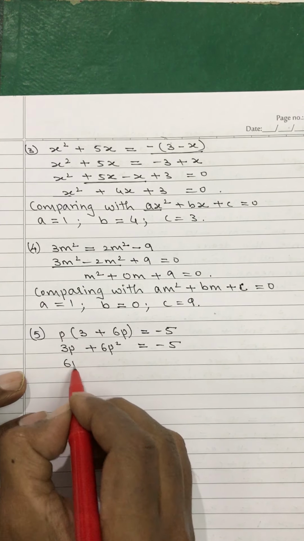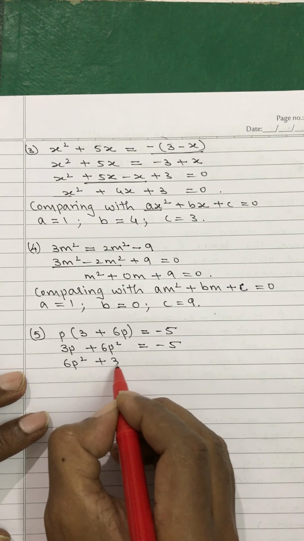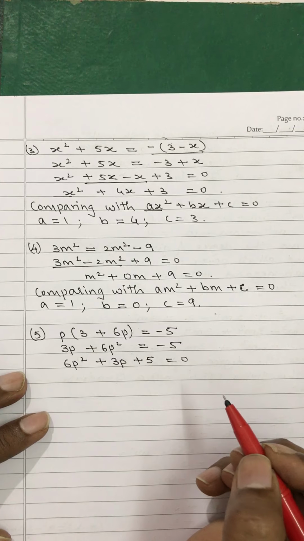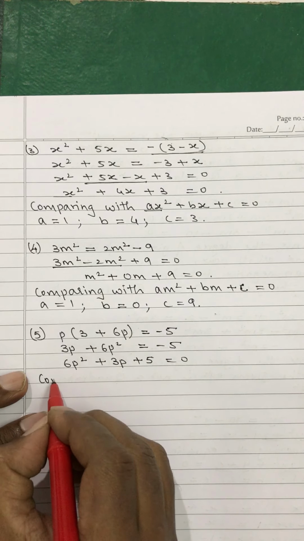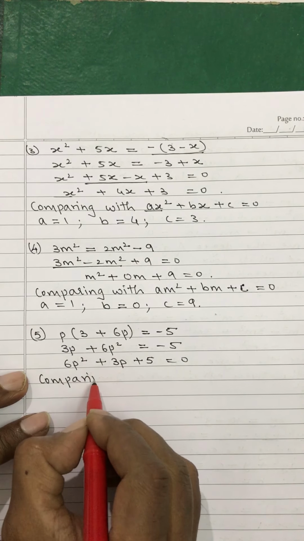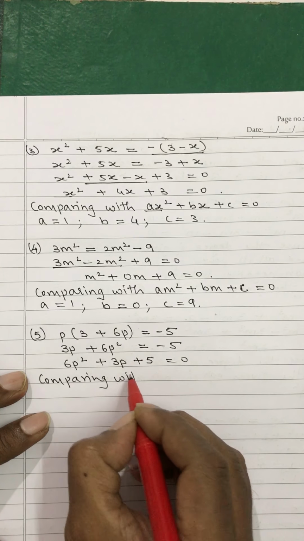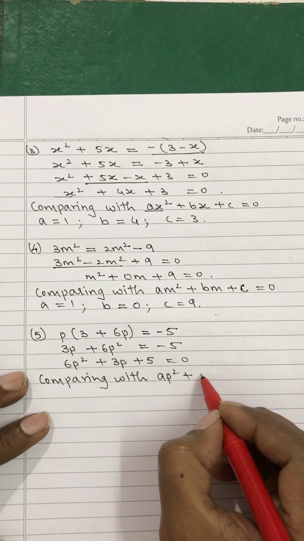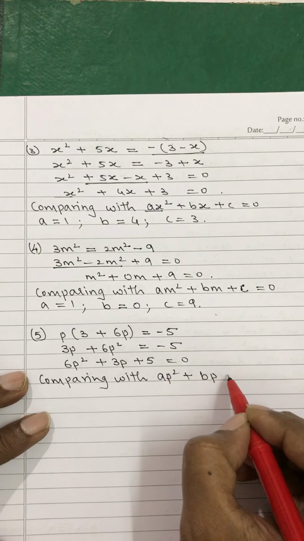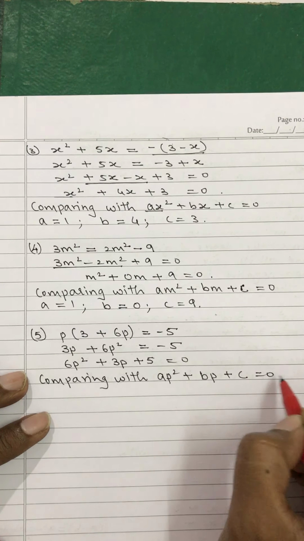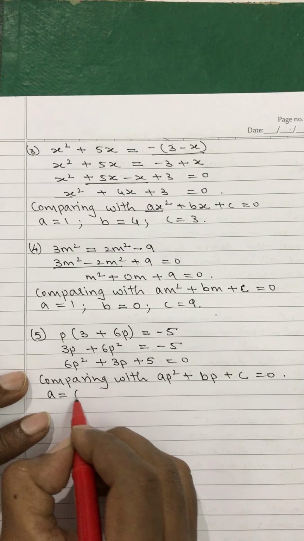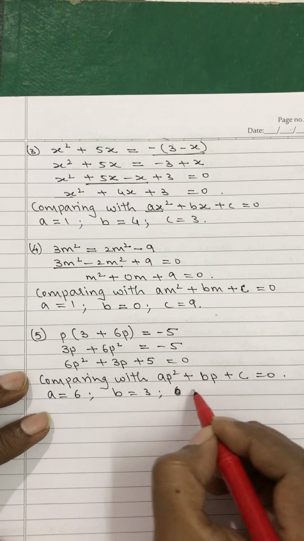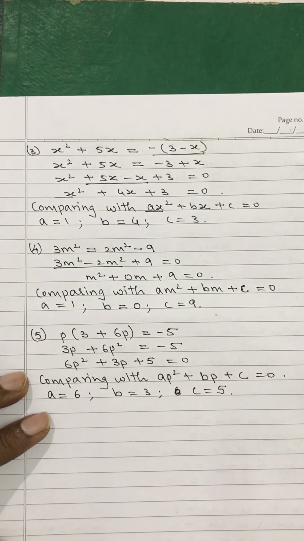Now rearranging this, 6p square plus 3p plus 5 is equal to 0. So what we get over here, comparing with ap square plus bp plus c is equal to 0. What is a? a is equal to 6, b is equal to 3, sorry, c is equal to 5.